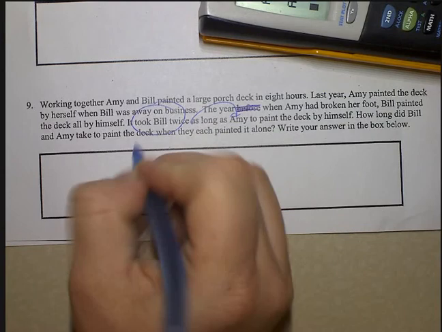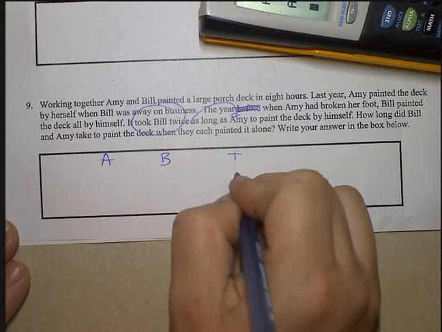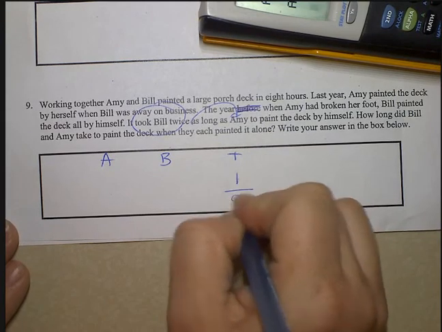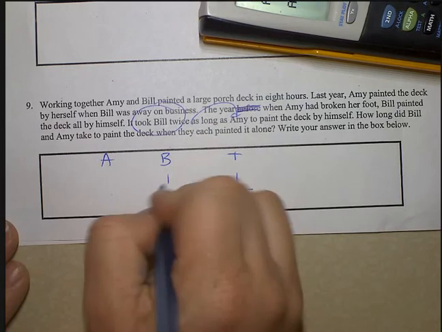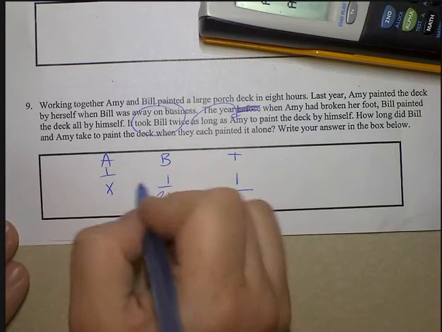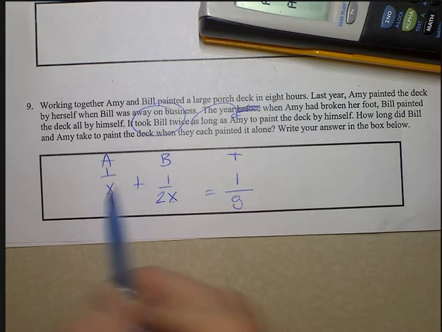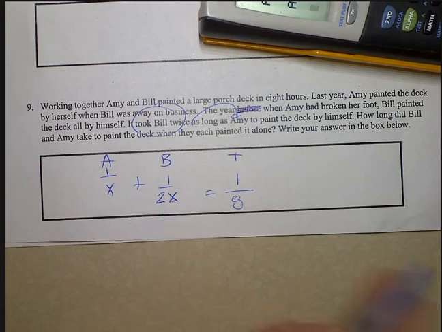So it's going to be Amy, Bill, and together. Together, they paint the same one deck in 8 hours. It takes Bill twice as long as Amy. So x represents the time it takes Amy to paint the deck, and Bill takes twice as long as Amy. So if Amy takes 5 hours, Bill takes 10. Okay, now how do we solve this?